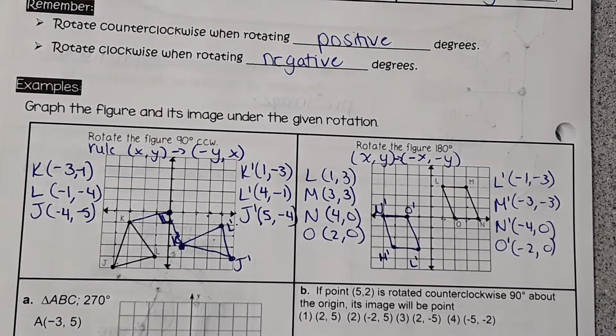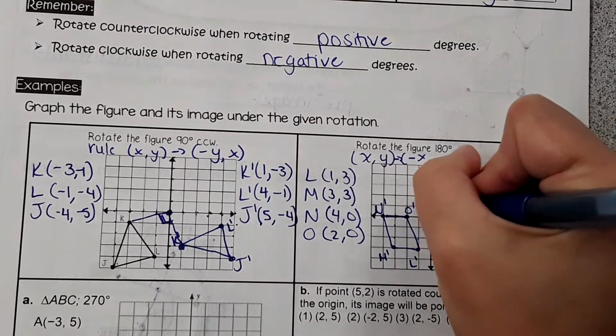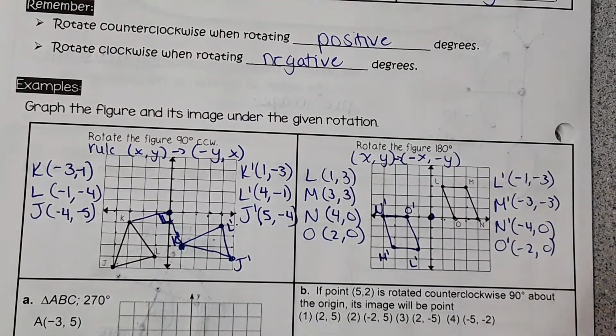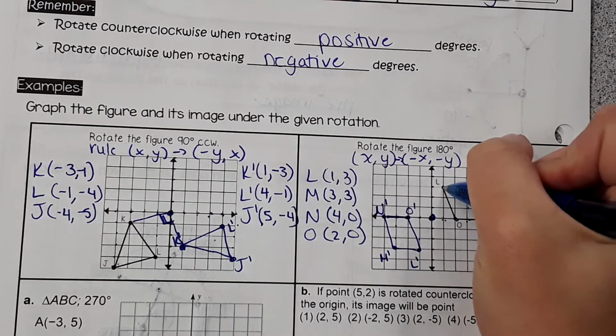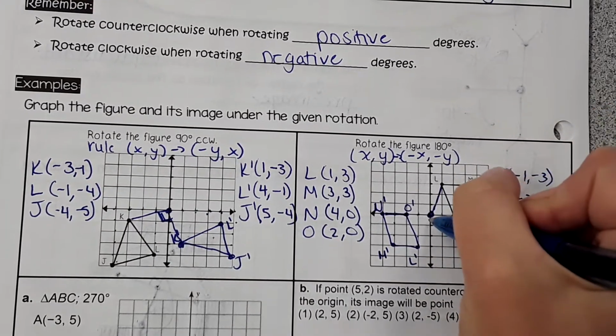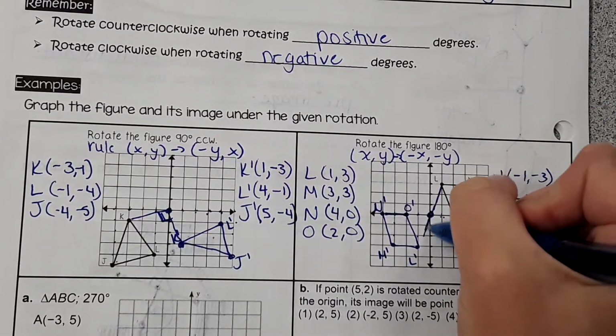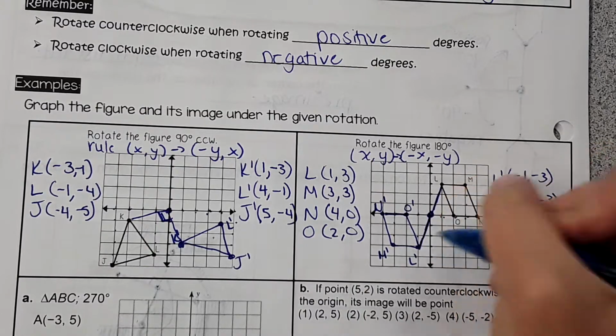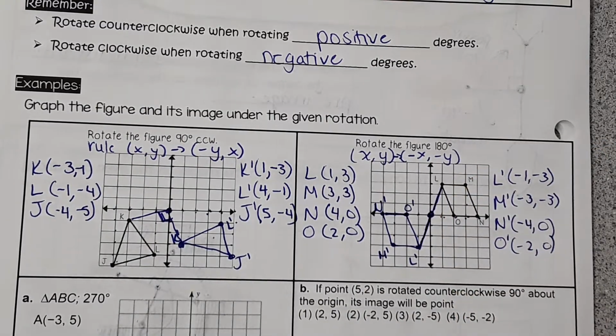Again, if you needed to check your work, you could use the origin and just a corresponding point. Let's say point L, we draw a line to point L, and then to L in the other shape, and we should get a straight line for 180 degrees.